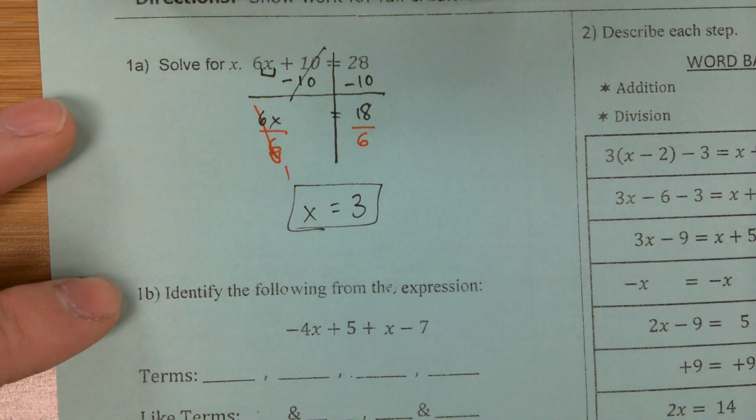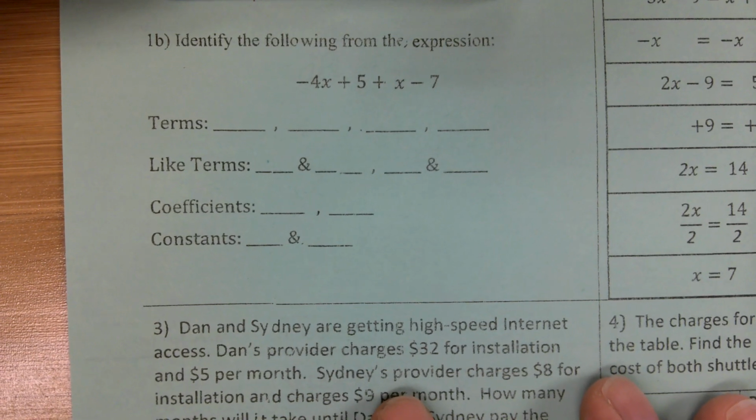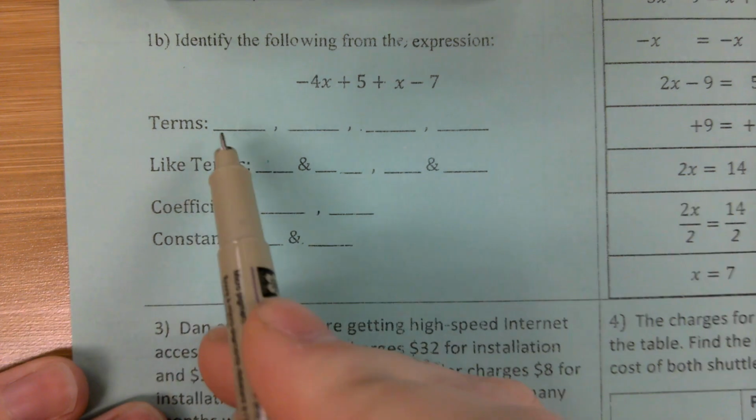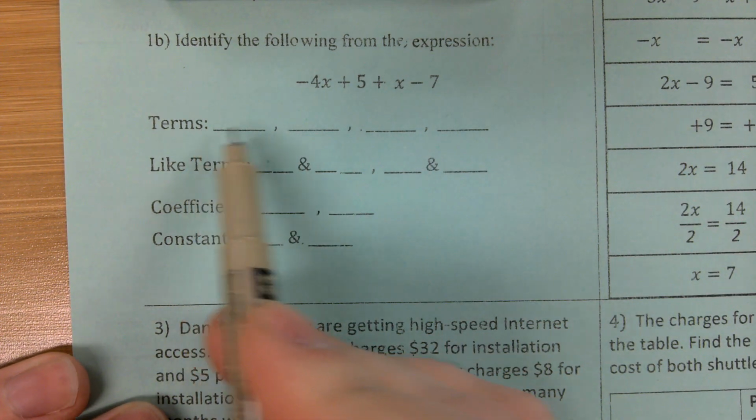So, let's move on to 1B. This is why we talked about the warm-up that we did today. Because we're going to have to identify here 4 different things. We have to identify all of our terms in general. Then we have to break that up into like terms. We have to identify our coefficients and then our constants. So let's start with terms. What are the 4 terms we have in this equation?